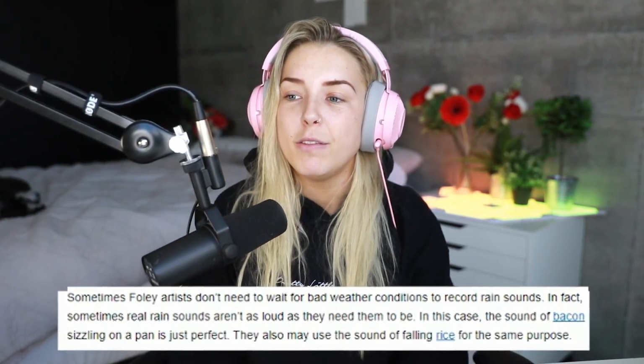They also may use the sound of falling rice for the same purpose. Damn, that makes sense too. Falling rice, sizzling bacon, pouring rain. Not gonna lie, I'm kind of craving some bacon now.